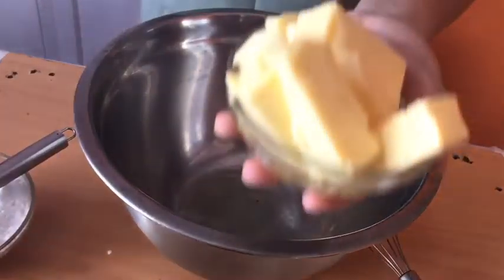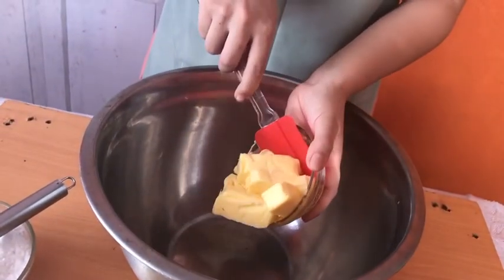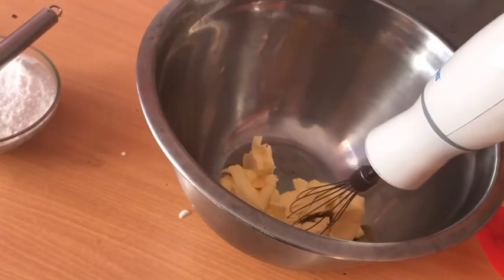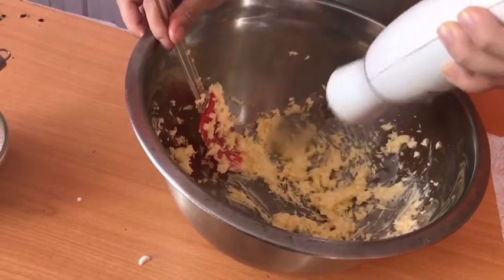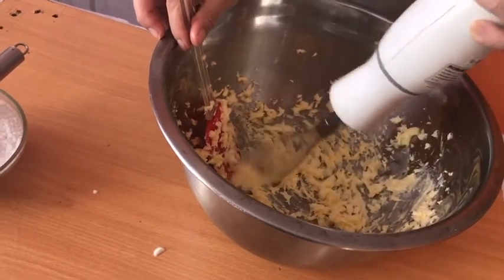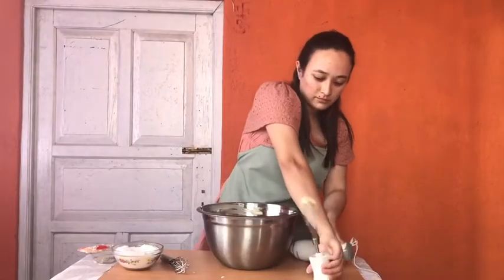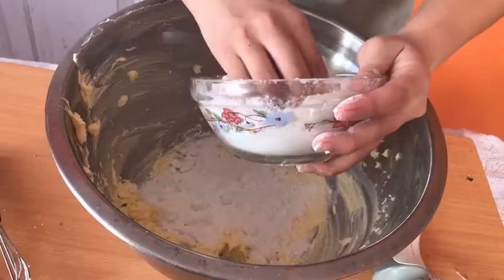Now what you require is 3/4 of a cup, that is 170 grams of butter. Let this be at room temperature. Now what you require is 250 grams of powdered sugar, that is 1 1/4 cups.